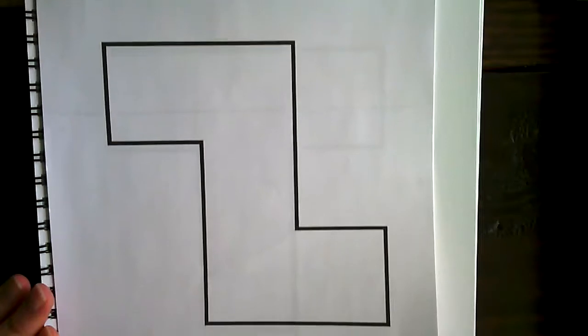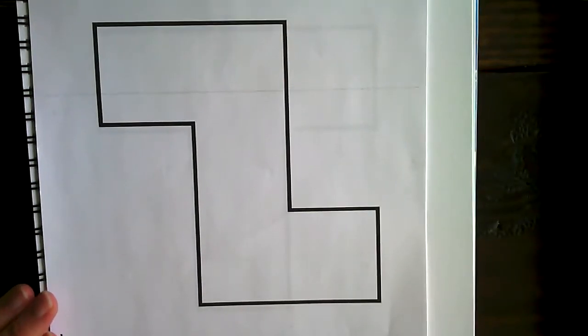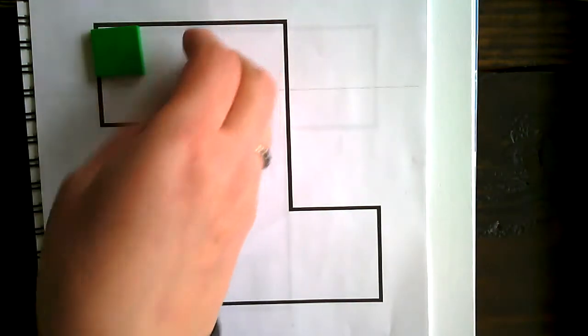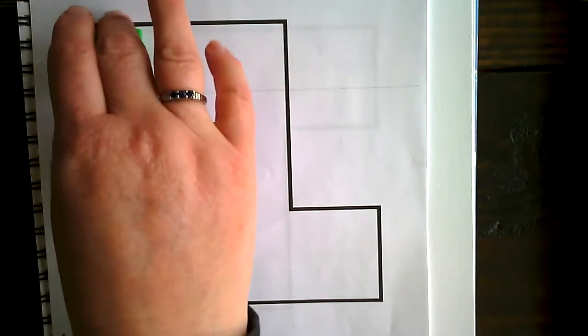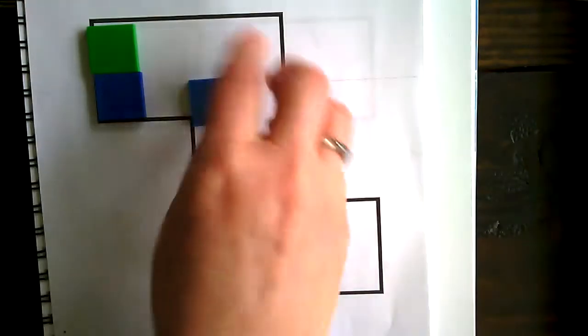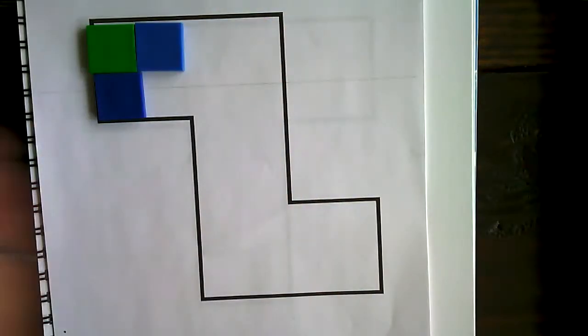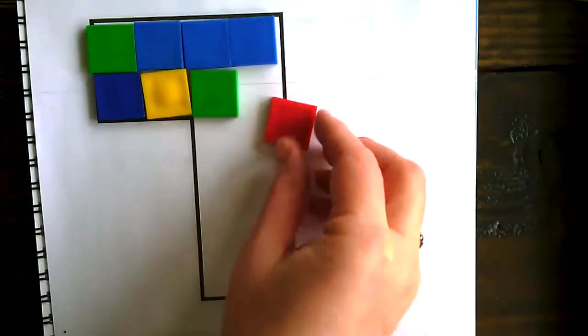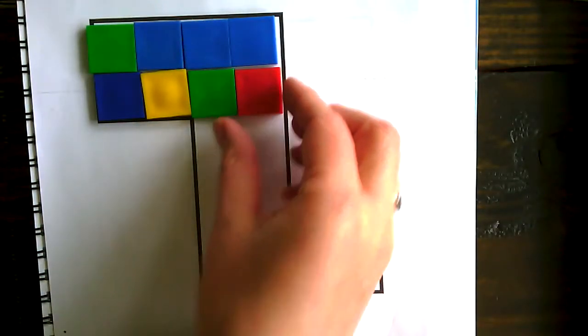I have this picture of this irregular shape. If I were to cover it with color tiles, we could simply count up those color tiles and figure out how many square inches this shape was. Okay, let me show you a shortcut. And the reality is we don't always have color tiles.